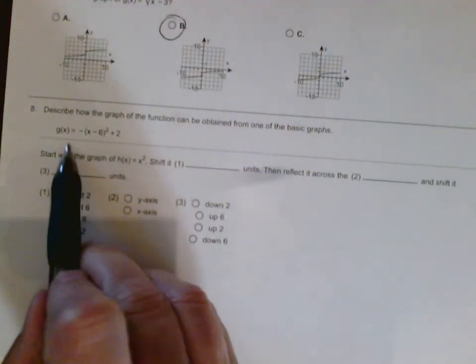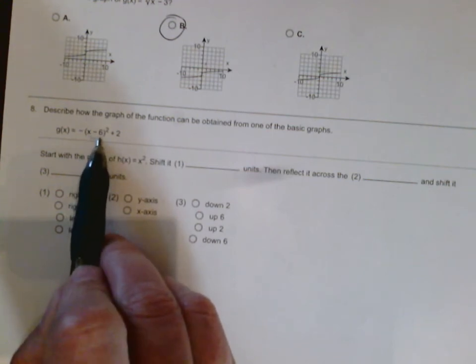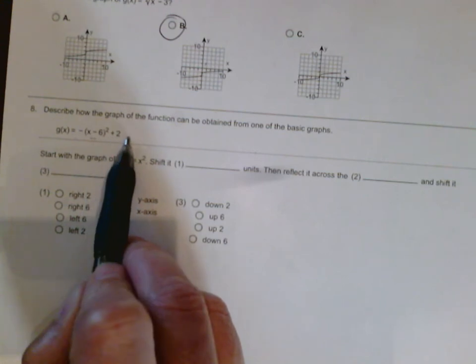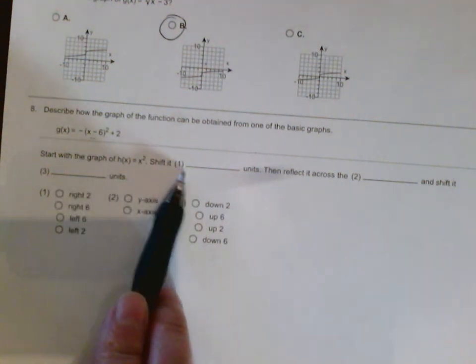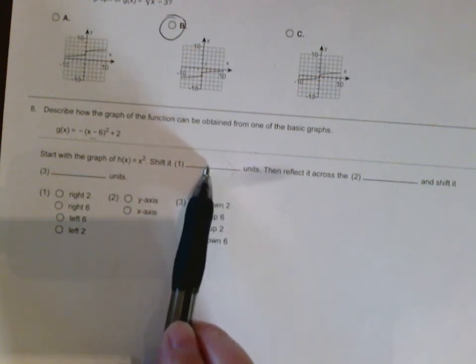So let's see. This inside number is going to shift it to the right 6. Outside shifts it up 2. And then this negative out front reflects it across the x-axis. So let's look. The first thing I have goes in this spot right here. It'll be easier to see. It'll just give you a drop down when you're trying to fill this out.